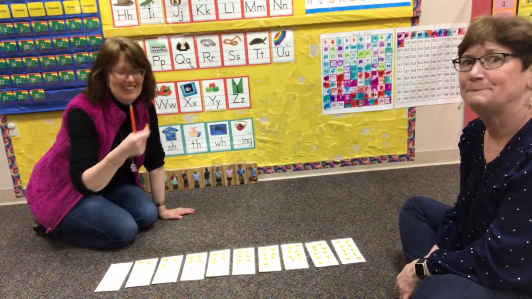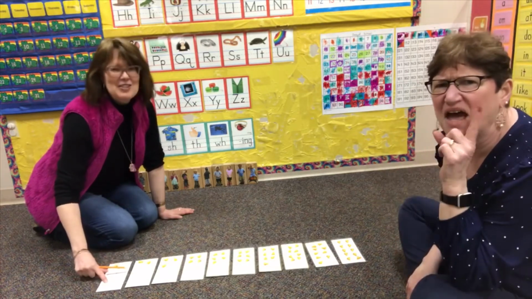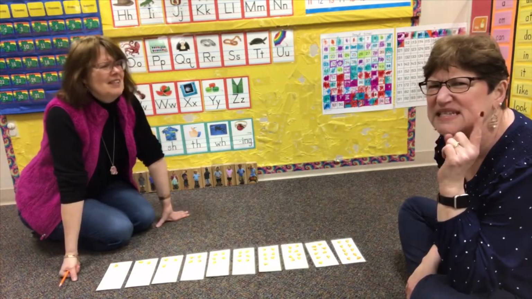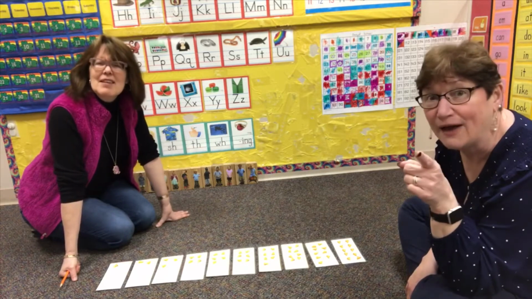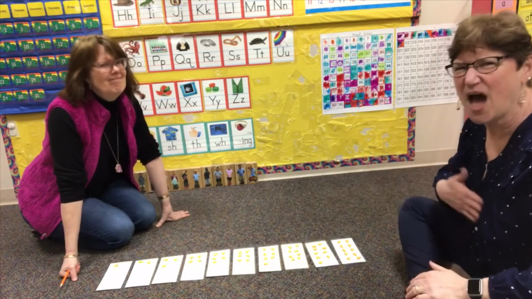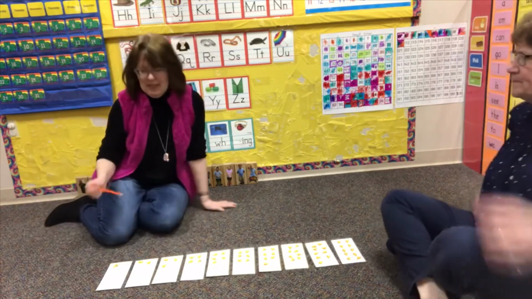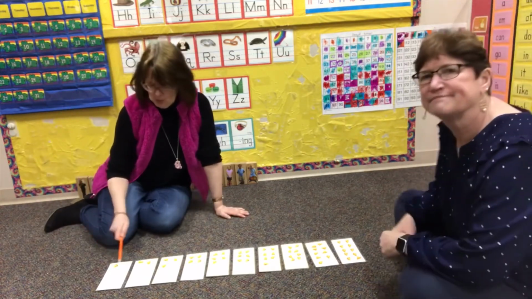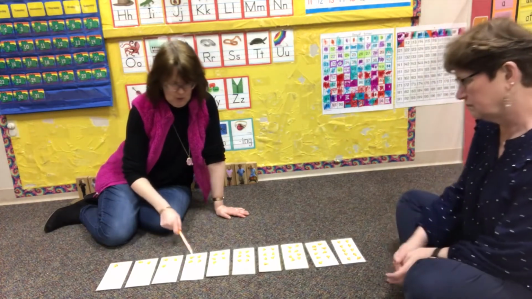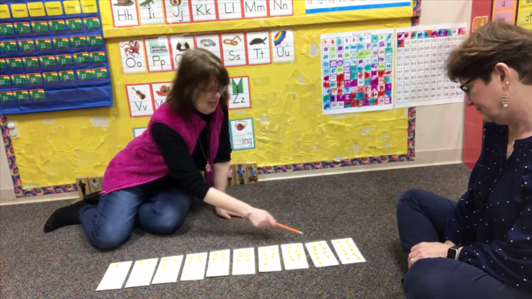on here. Pizza erasers. I would like to have a piece of pizza right now. How about you? Yum. But let's look at these pizza 10 frames. So this is 1, 2, 3, 4, 5, 6, 7, 8, 9, 10.